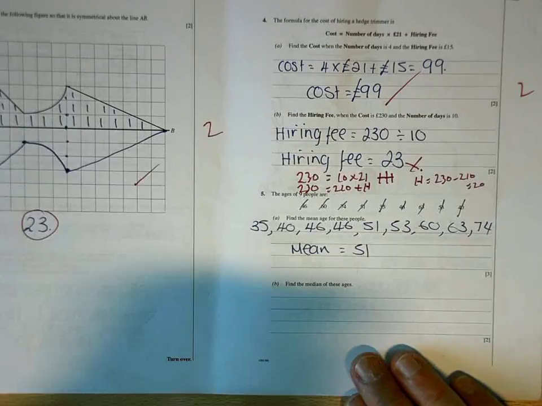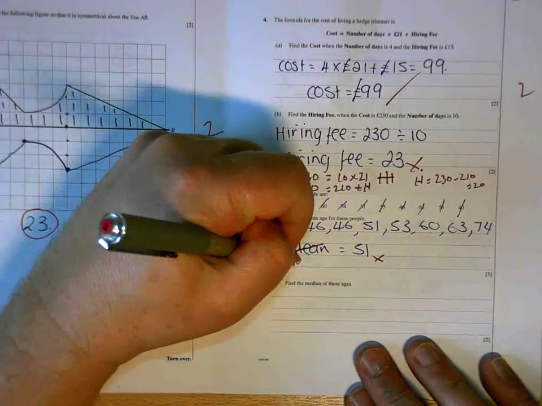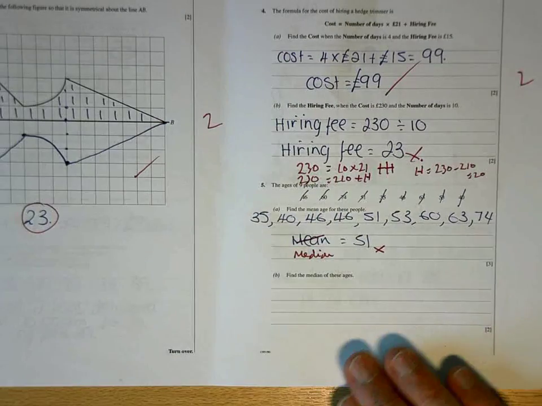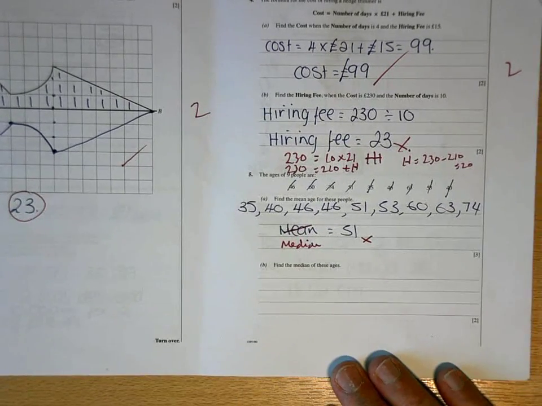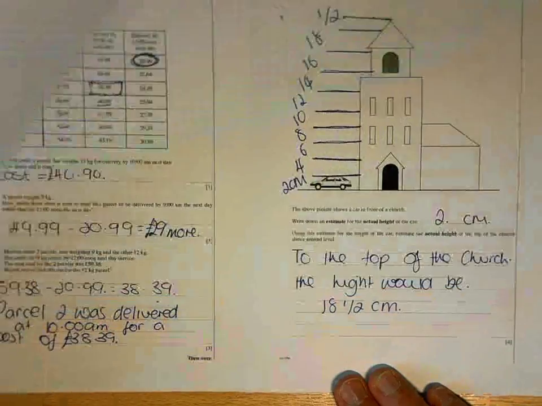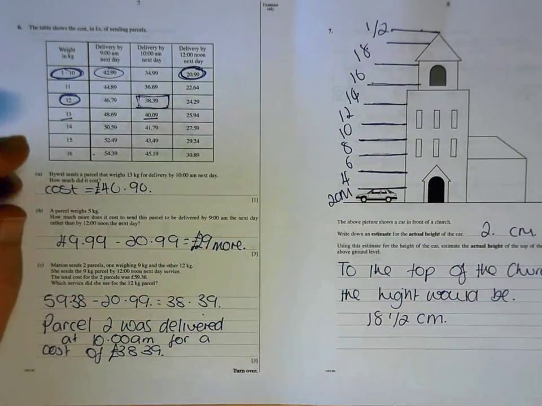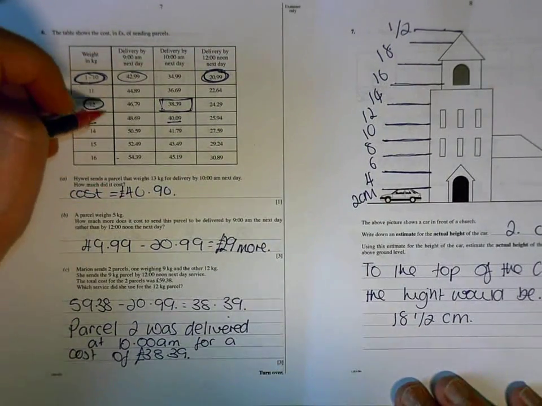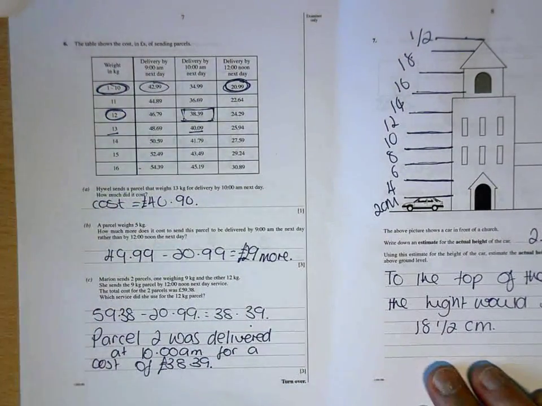The mean is not 51, the median is 51. This is the work we were doing this week. You should certainly be able to answer that question now. It isn't £40.90, it is £40.99.